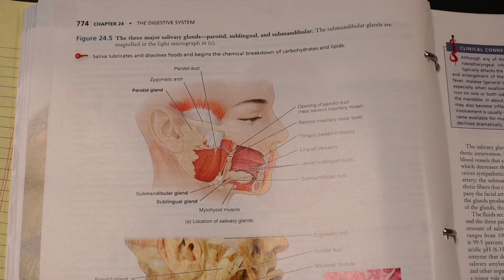So some of your starches begin to break down chemically through the action of your saliva. So your mouth is involved in chewing, of course, and manipulating your food to make it into something you can swallow. So it has a mechanical digestive function, but also that chemical digestive function where it begins to break down some of your carbohydrates.